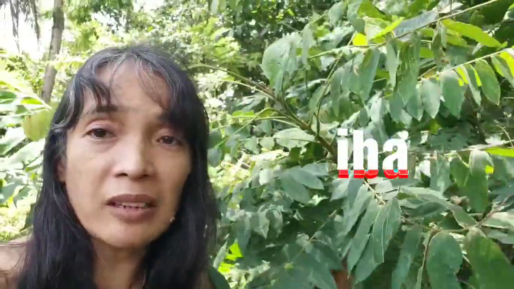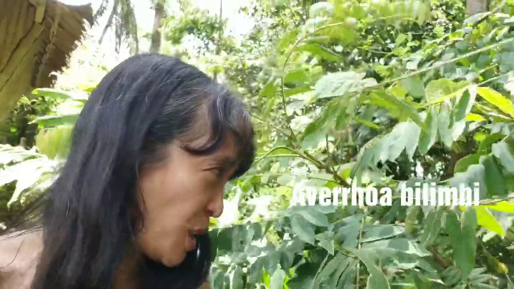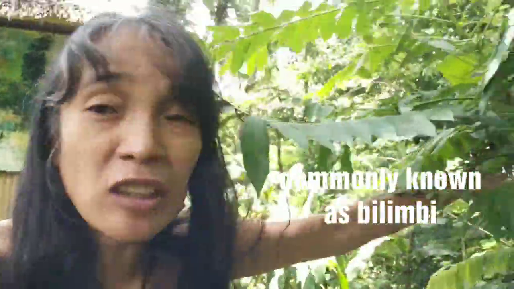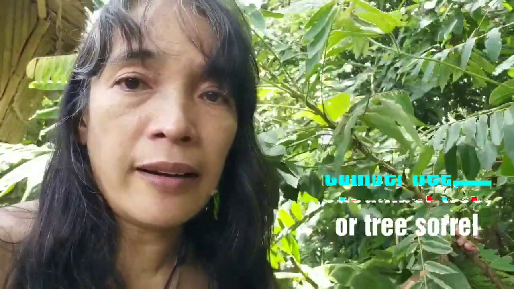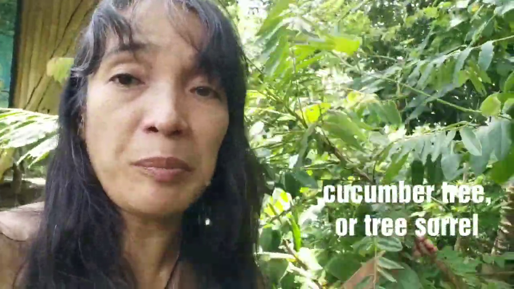This is an iba tree. In Tagalog, this is called kamyas. I don't know what it's called in English, but it bears a lot of fruit, especially on the trunk. And the fruits are very sour, so they can be pickled, and a great ingredient for souring, especially sour soups.